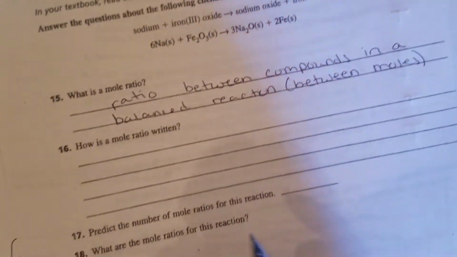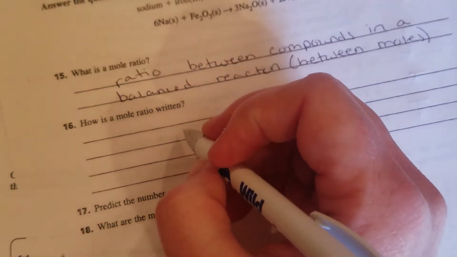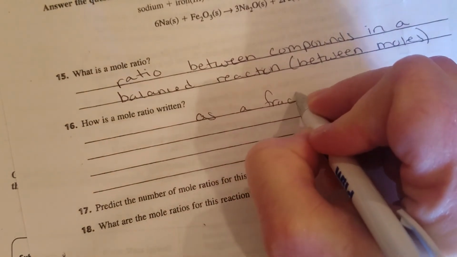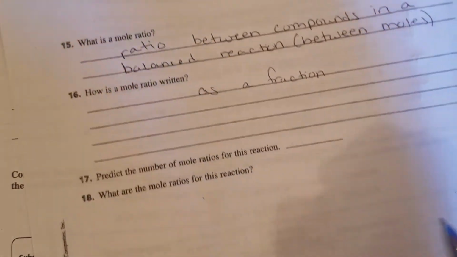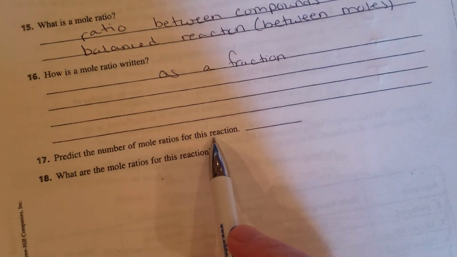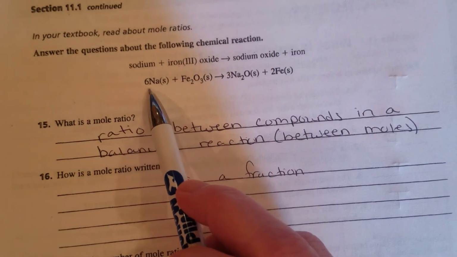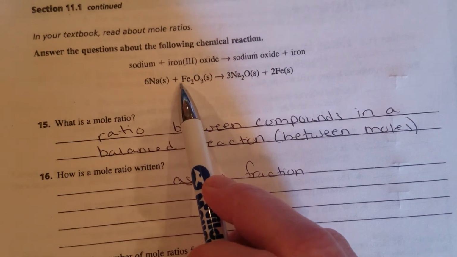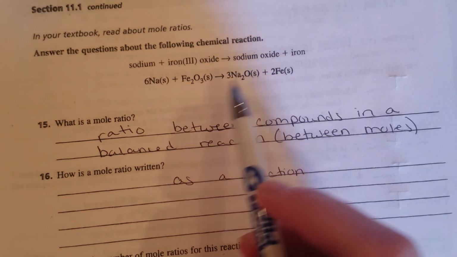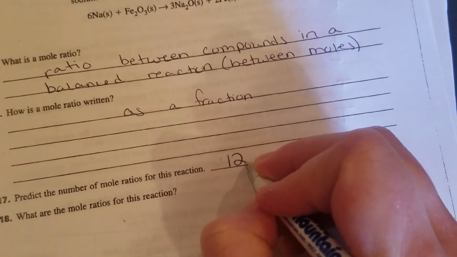Now, how is a mole ratio written? A mole ratio is written as a fraction. Predict the number of mole ratios for this reaction. All we're going to do is add this up: 6 plus 1 is 7, plus 3 more, plus 2. If we add all of that up, we come up with 12.